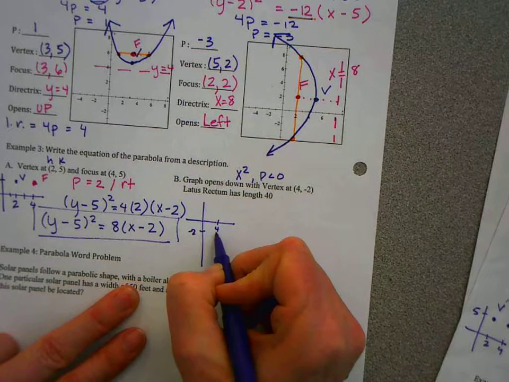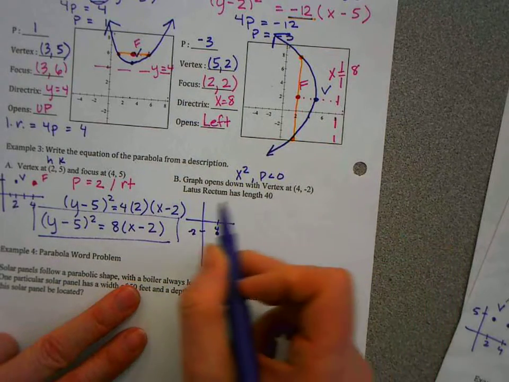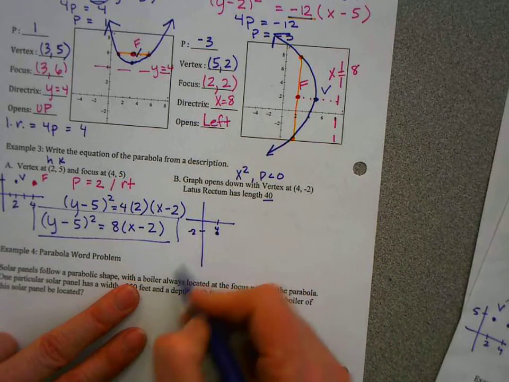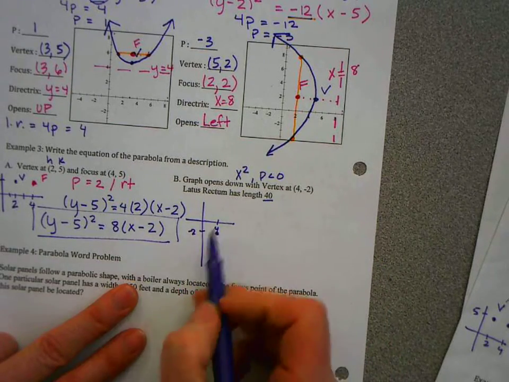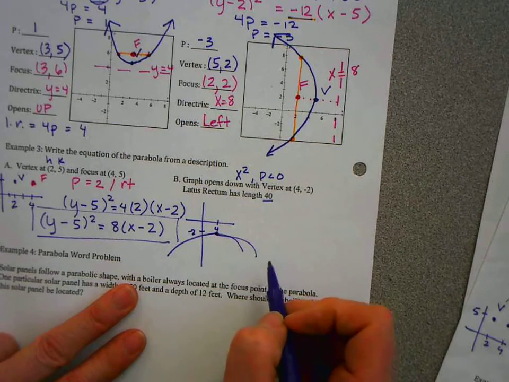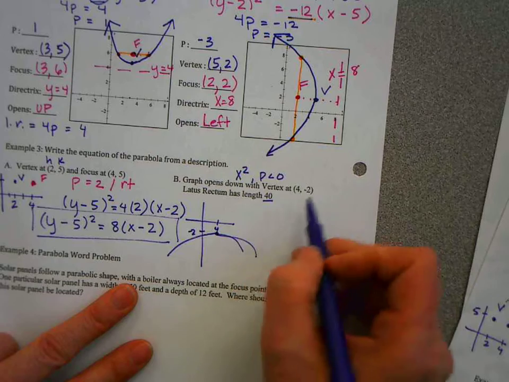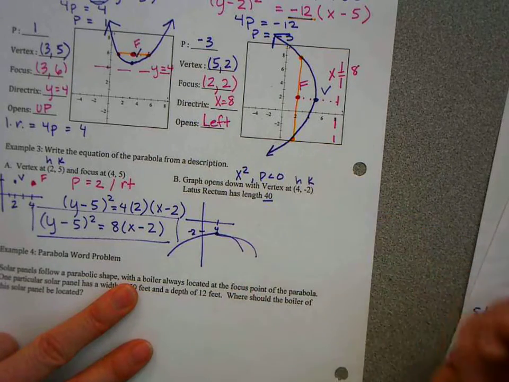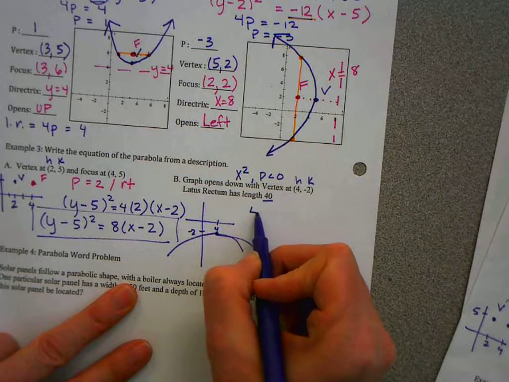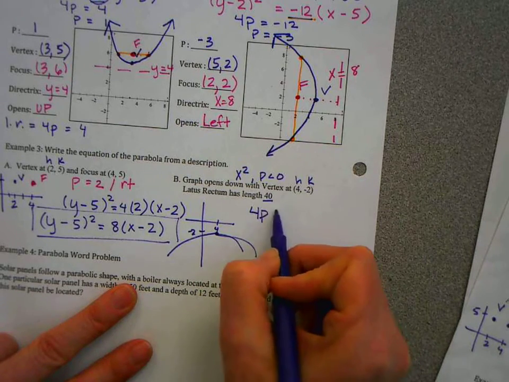The latus rectum has a length of 40. So it's going to be going down, and it's a very wide parabola. Let's just get the idea going here. I have h and k, all I need is p, and I have a way to find p. We know that the latus rectum is 4p. We're going to set that equal to the length of the latus rectum, 40, and we get p equals 10.